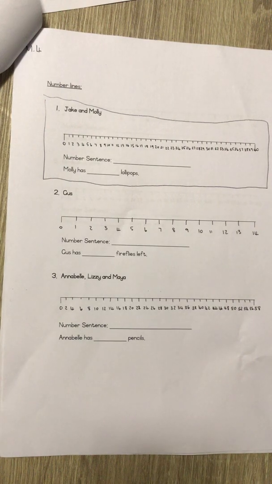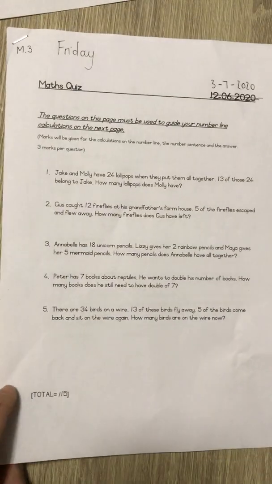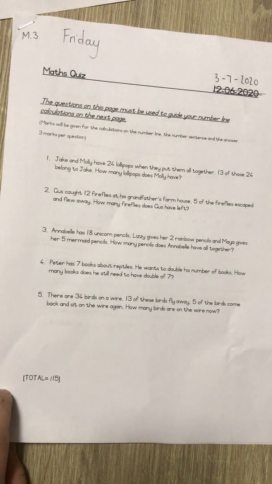I'm going to make this one in red. Gus caught 12 fireflies on his grandfather's farmhouse. This is the one we're working with now. Show that on your number line. 5 of the fireflies escaped and flew away. Now you start bouncing. Are you going to bounce to a bigger number or to a smaller number? They flew away. 5 flew away.